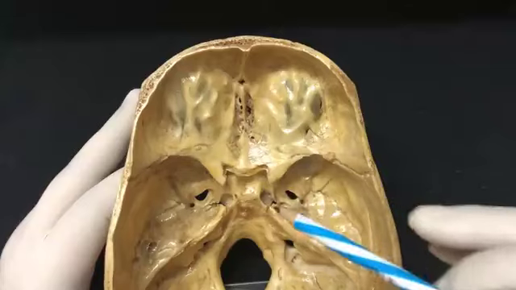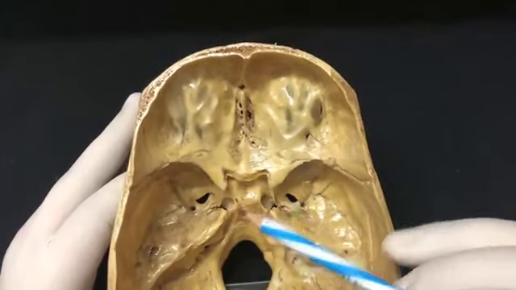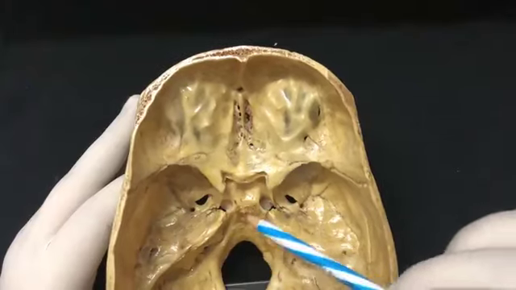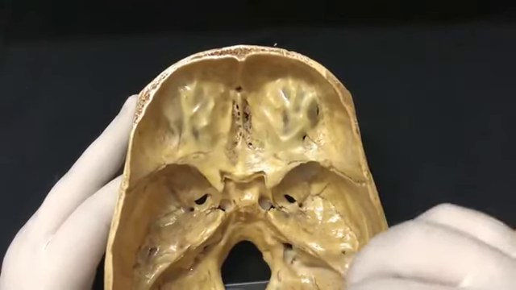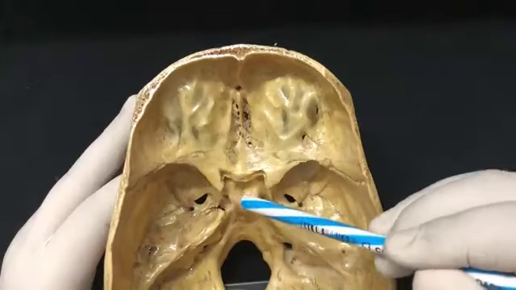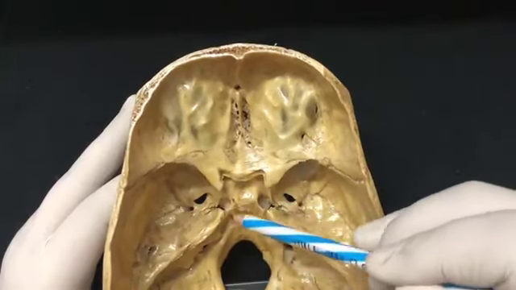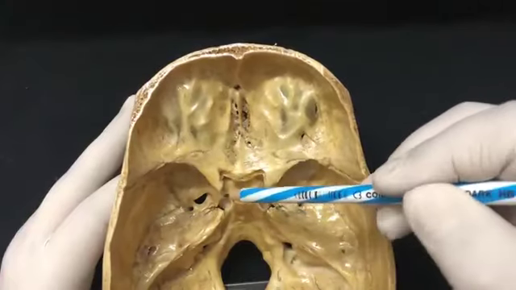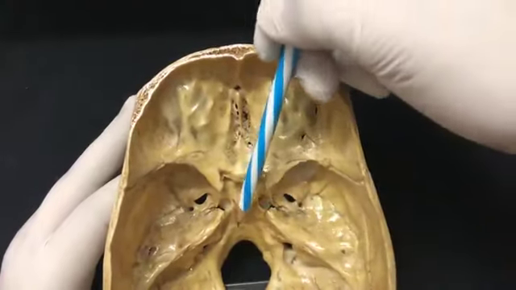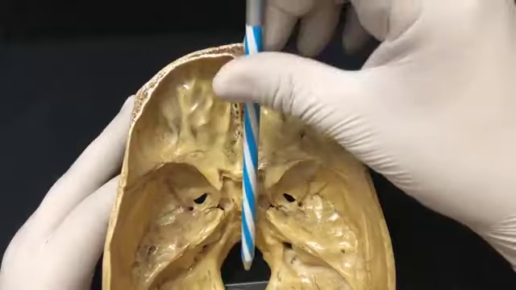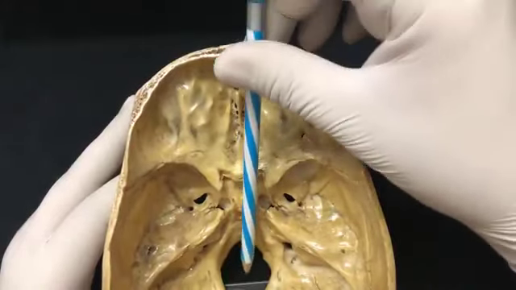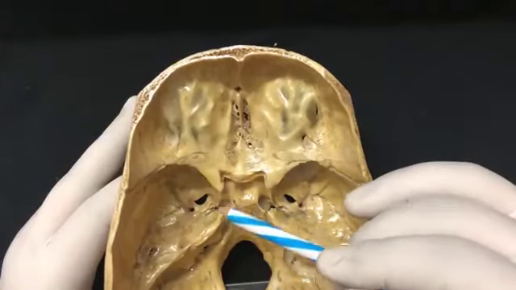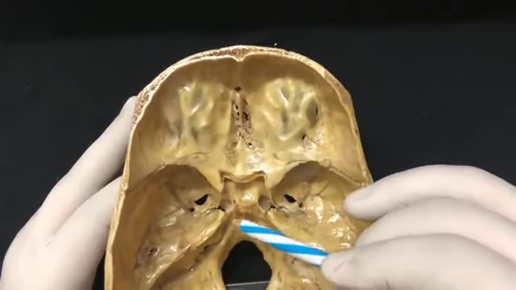Tentorium cerebelli is a dural fold which separates the occipital lobe of the cerebrum from the cerebellum. So it will be present in this region. It is present in the posterior cranial fossa, but the free margin of the tentorium cerebelli is attached to this anterior clinoid process. And therefore we have a notch present in between, called the tentorial notch, for the passage of the brainstem. The brainstem can descend downward through that tentorial notch which is present inside the free margin of tentorium cerebelli.